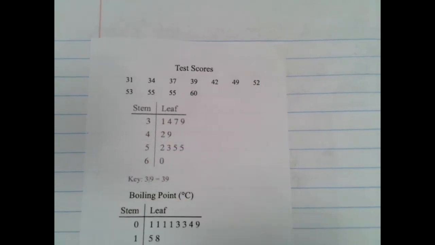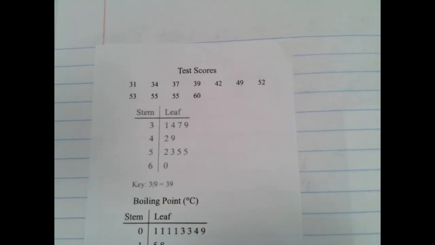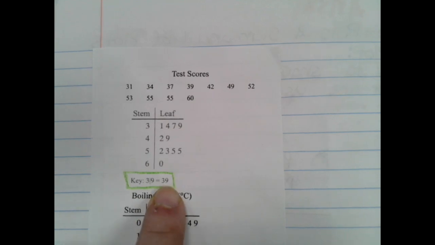Big thing about stem and leaf plots is our leaves can only have one digit. Okay, we can't have like 610 and then write 10 over here. It has to be just one number, one number. Okay, big idea here is that we do have this key. The key tells us that 3 | 9 represents 39.